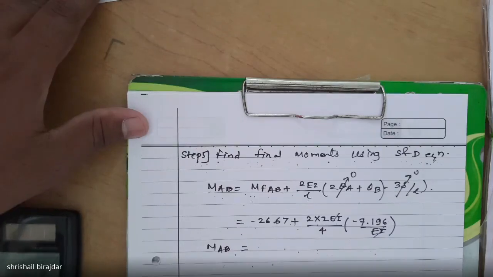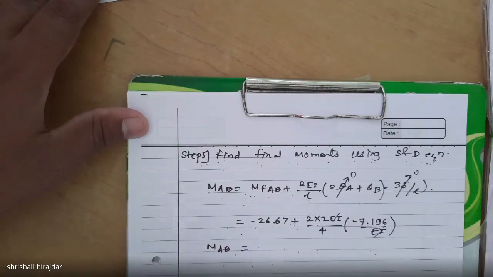Do your own calculations. I am insisting on it. Why? Because without doing the calculation, you cannot solve this particular problem.